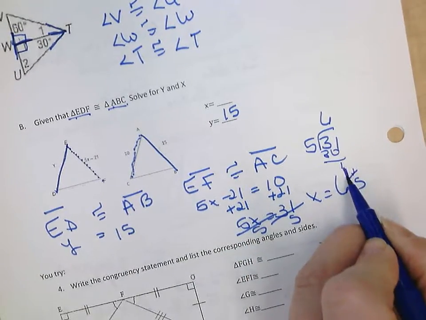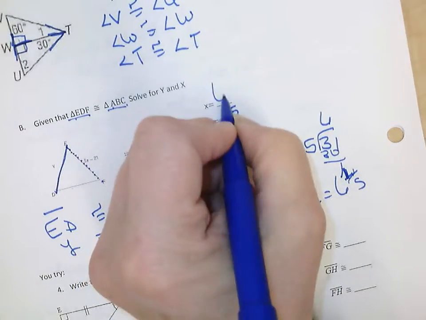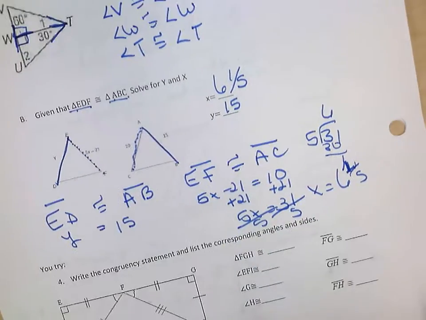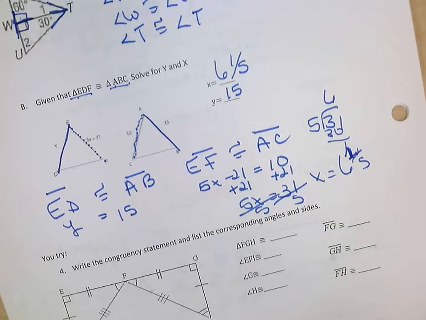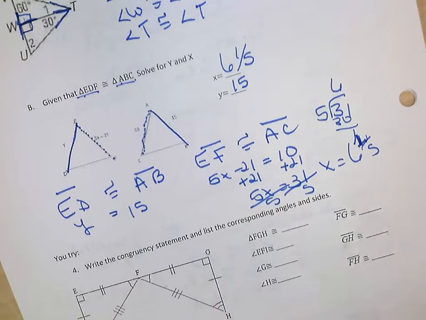5 into 31 goes 6 times with a remainder of 1. There's our remainder of 1 in our fraction. So this is 6 1/5. You could have done it with a calculator, and I think you would get 6.2. So you have to figure things out to put things together.